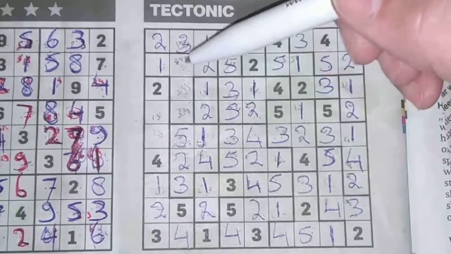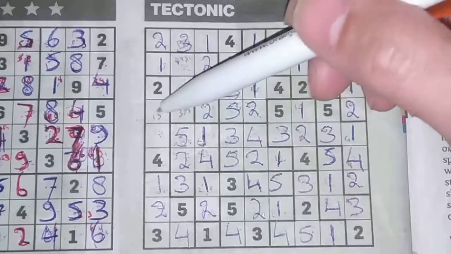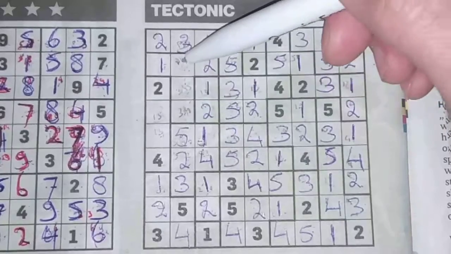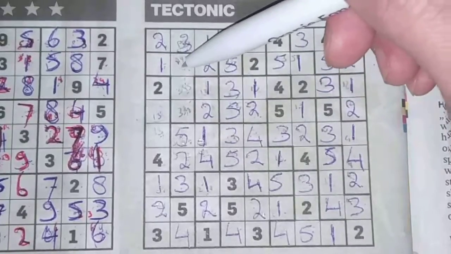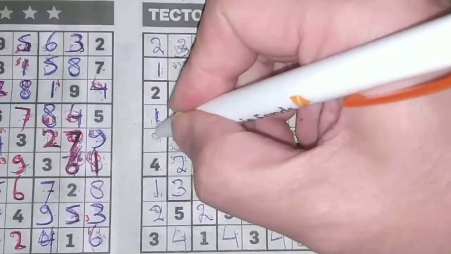Suppose I place the 3 here. Then I cannot fill the 3 here. We have a 3 here. So this cannot be a 3. This should be a 1. This should be a 3.